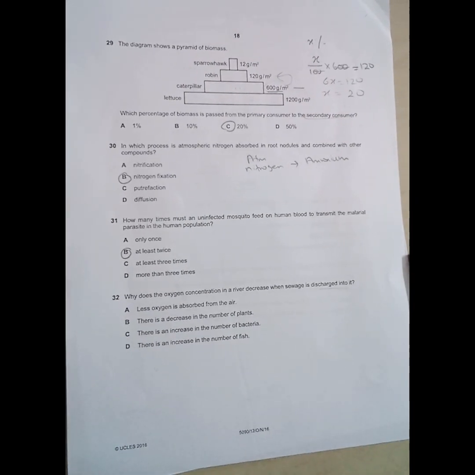The reason why, because for example, if there's a mosquito that sits on your skin and bites you, there are chances that the mosquito is, let's say, uninfected, and the person it's feeding on is infected, so it's going to suck the parasite into its stomach, and now the mosquito has gotten infected. Now it will go to another person and then infect that person as well. So this is why it's at least 2 times.